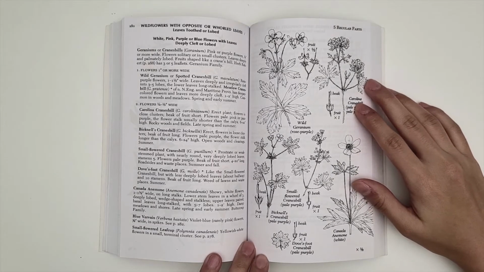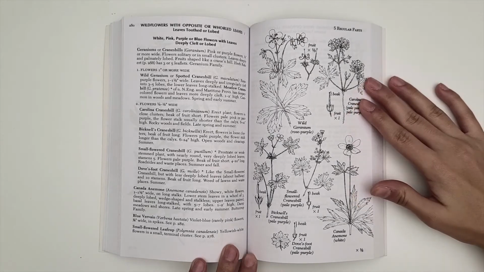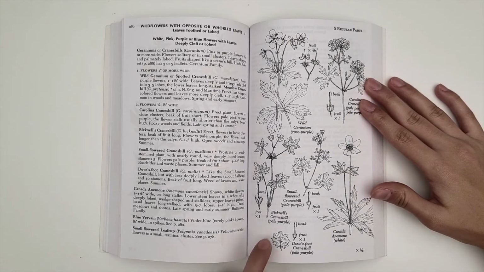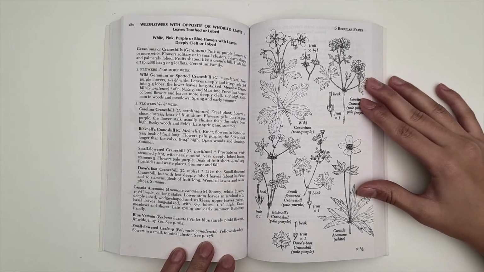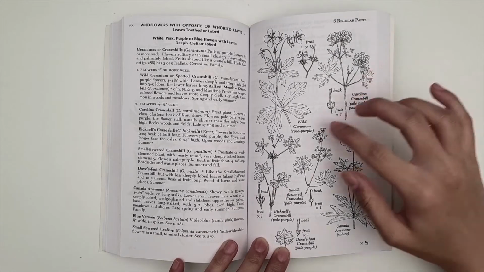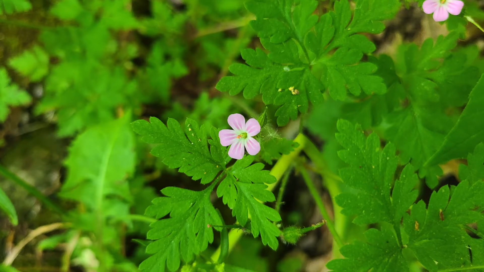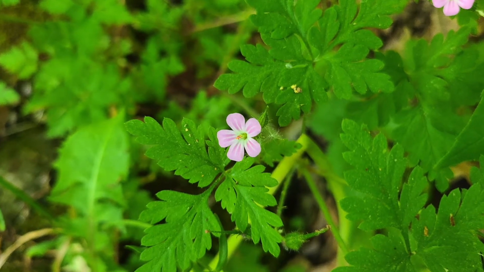Okay, so using the Newcomb's book, I think that this flower might be the bignose cranesbill, but I'm not sure because the leaves are a little bit different. But I see a little bit of notching in these petals, like clipping, that I don't see in the photo.